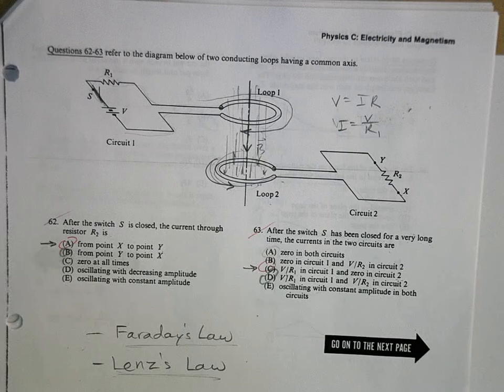Hopefully that makes sense. Any questions? Okay. That is all.